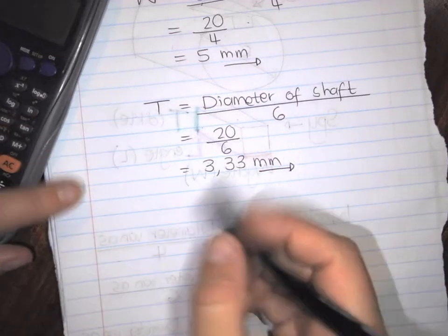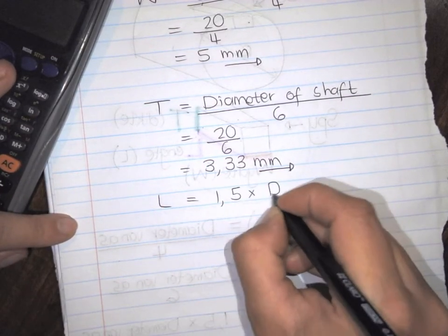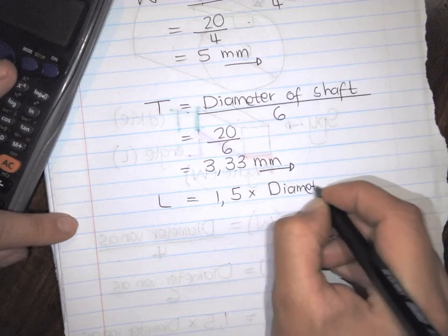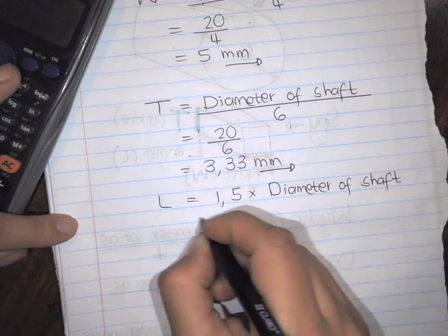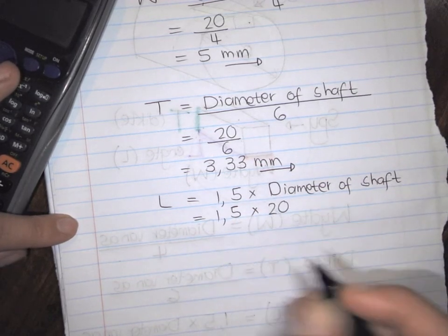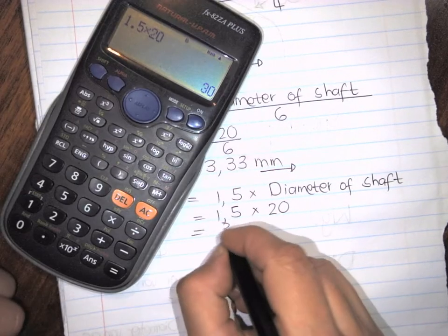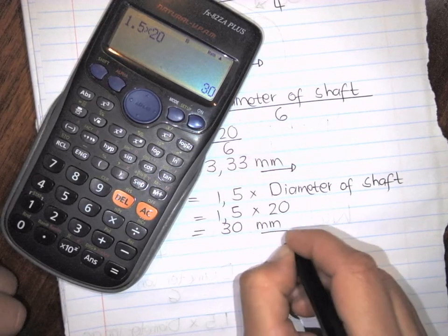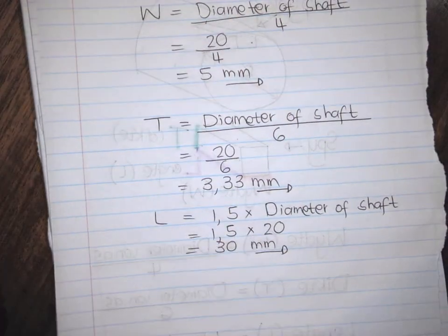And then the last one, the length, is 1,5 times the diameter of the shaft. So 1,5 times 20. And that gives me 30 millimeters. Okay, so there you have all of the sizes that you need.